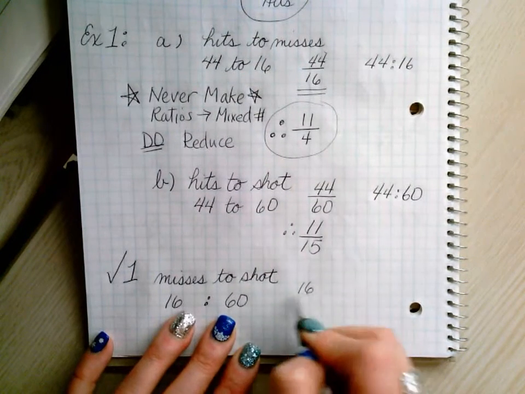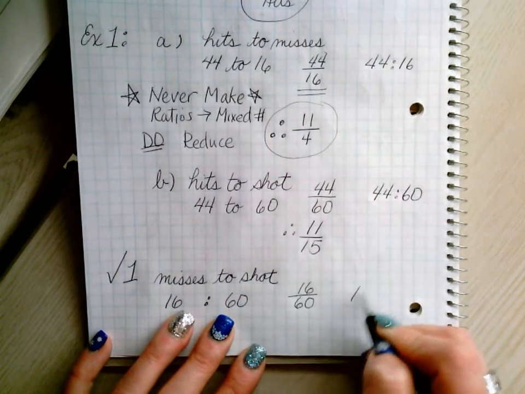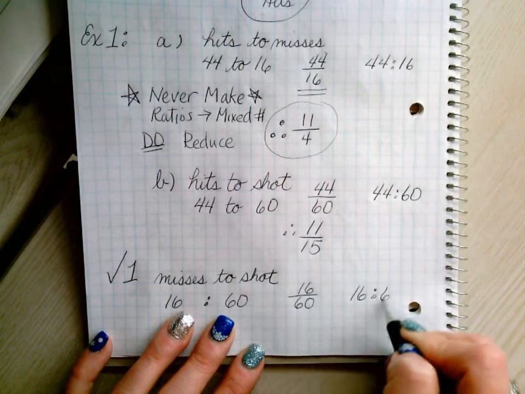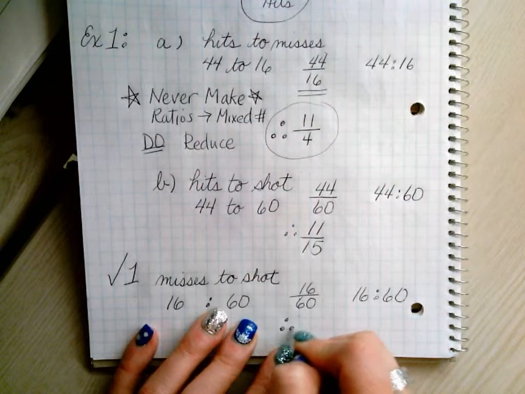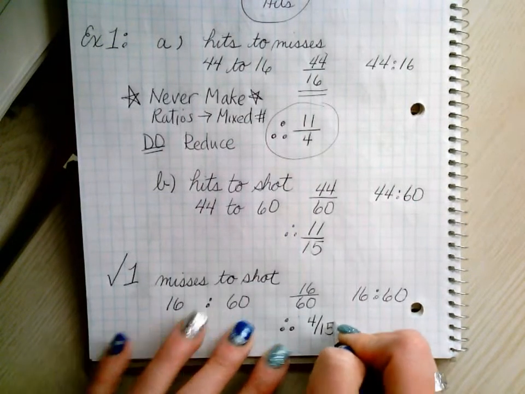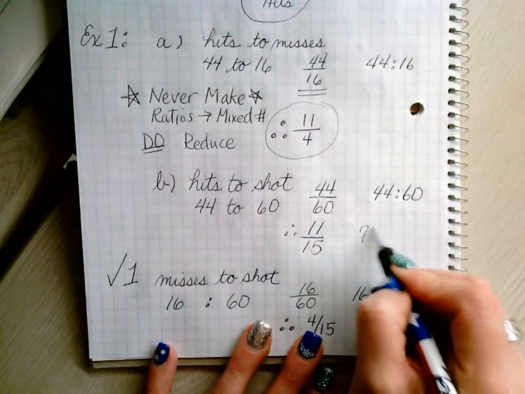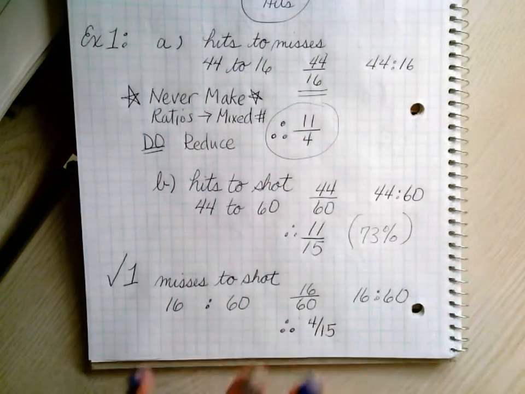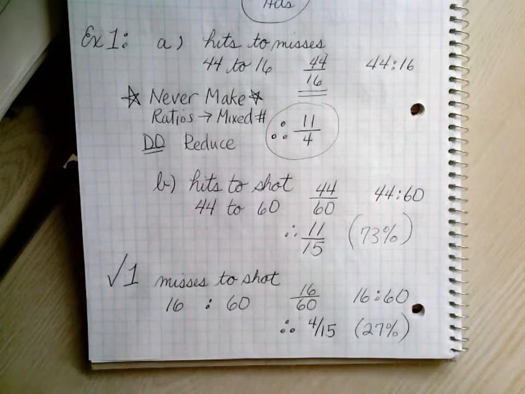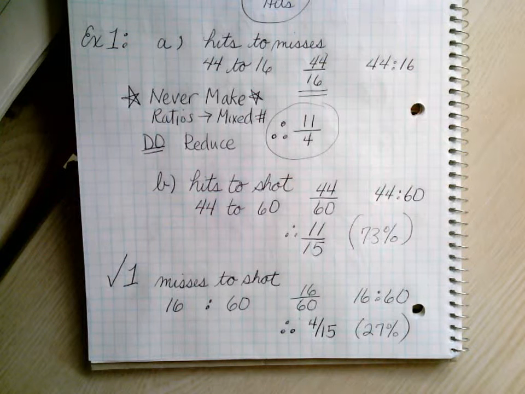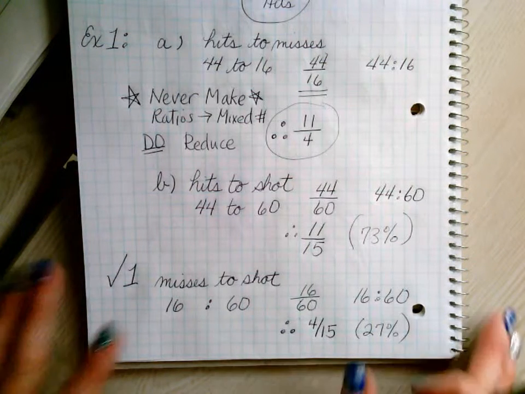Now let's write it in fraction form, 16 over 60, and for practice, colon form. I'm going to reduce this by a factor of what? 4 again. What do you get? Good job, folks. 4/15. So if this is a 73% success ratio, not that that's in your book, but you could say she has a 27% chance of missing based on her skills. Let's move on to the next page.